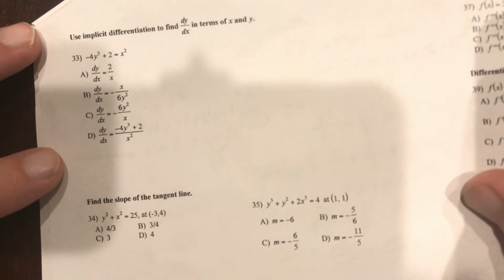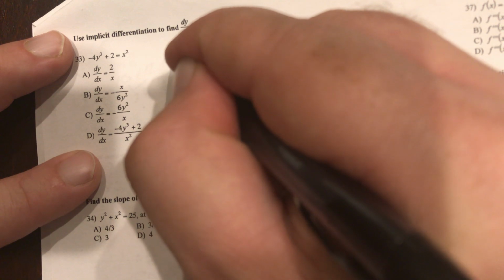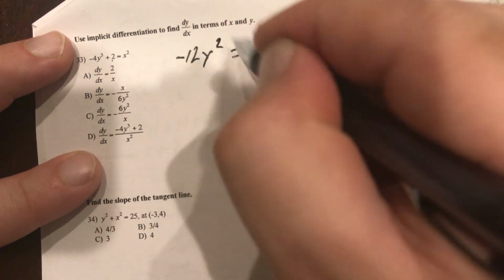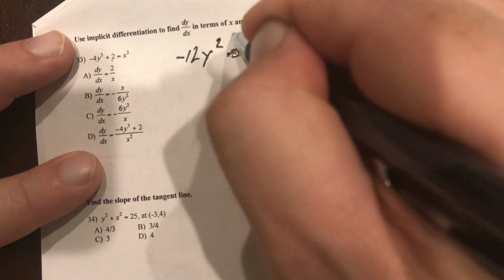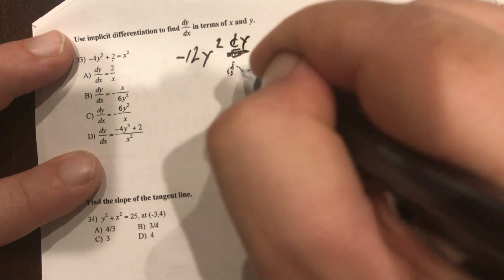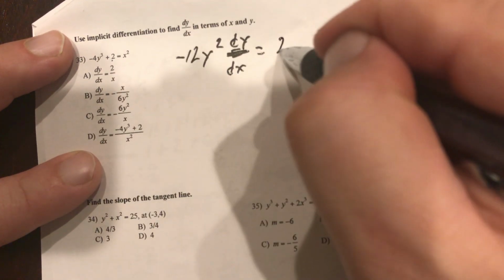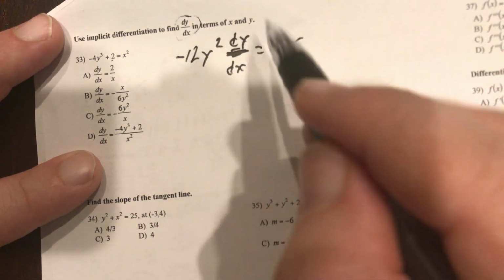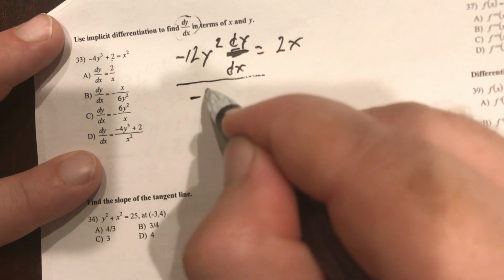All right, on the back side, 33. Find dy/dx. So you take the derivative of everything. Negative 4y^3 becomes negative 12y squared. 2 becomes nothing. Oh, and then don't forget, whenever you take the derivative of y, you always have to add dy/dx. 2 goes away, and then x squared becomes 2x. And we want to find this, so think of this as a variable. So the way we find it is we divide both sides by negative 12y squared.